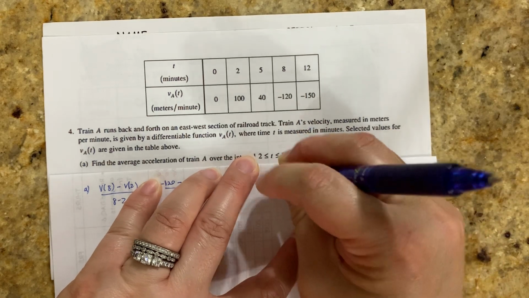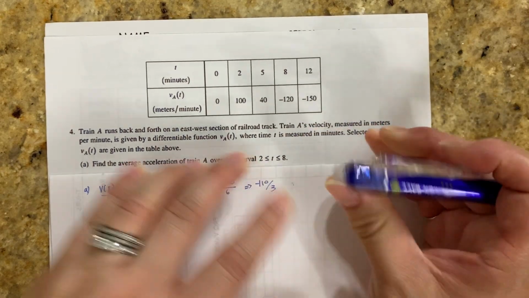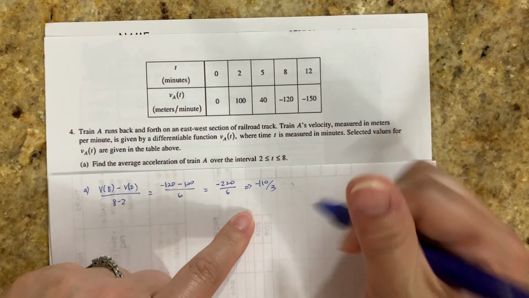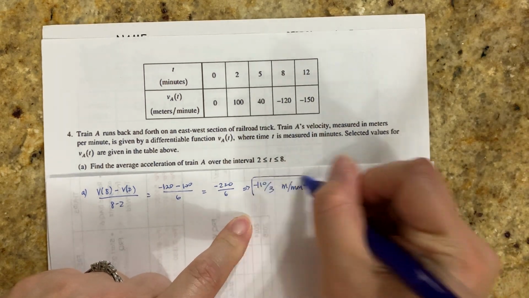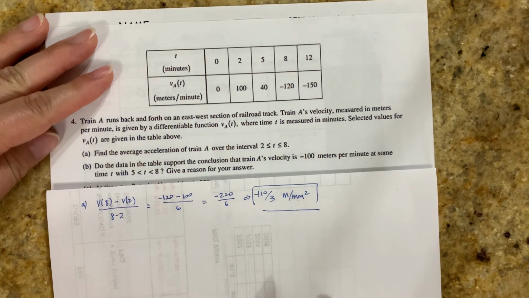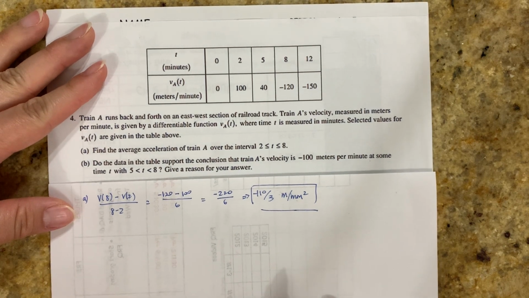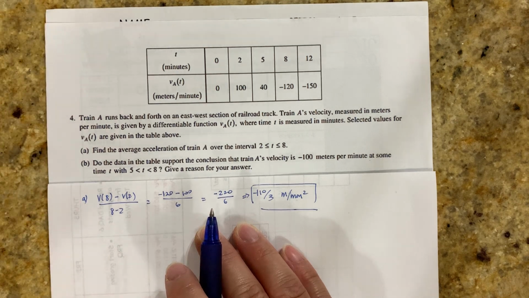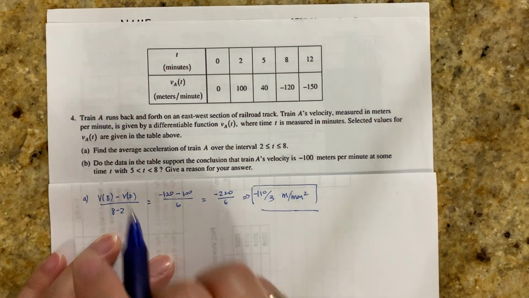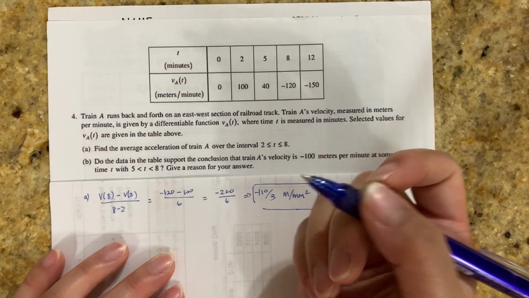This is not minutes, this is meters per minute, right? That's the unit, so meters per minute squared. That's the average acceleration. Do the data in the table support the conclusion that train A's velocity is negative 100 meters per minute at some time t between 5 and 8?